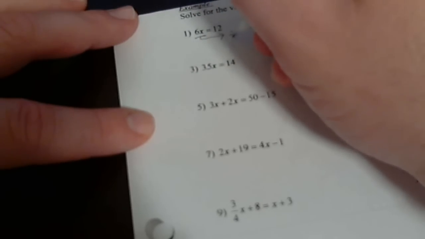So here we go. We have 6x equals 12. Notice that I'm multiplying by 6. I'm going to move it to the other side and do the opposite operation, which is divide. 12 divided by 6 is 2. That means x equals 2.